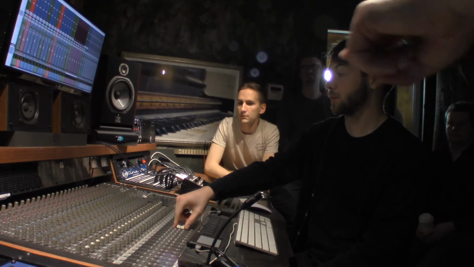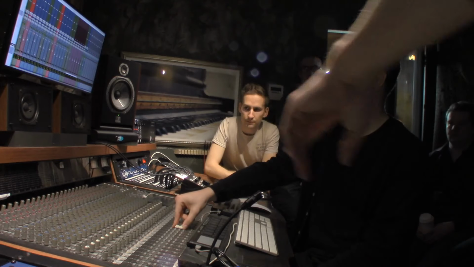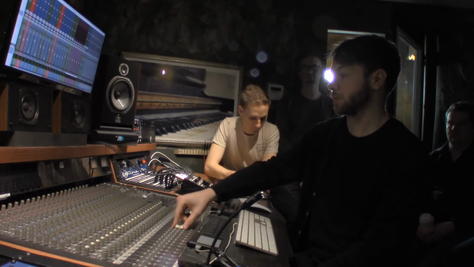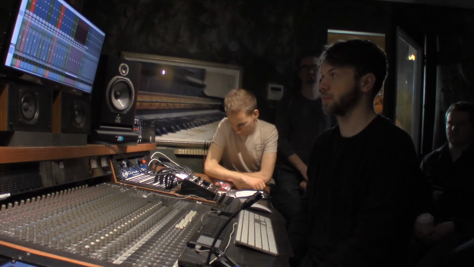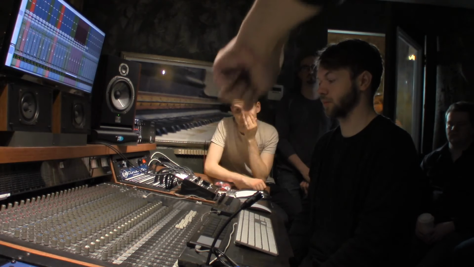So in order to work through the console, what we need to do is make sure that these faders are at a calibrated, reproducible level.